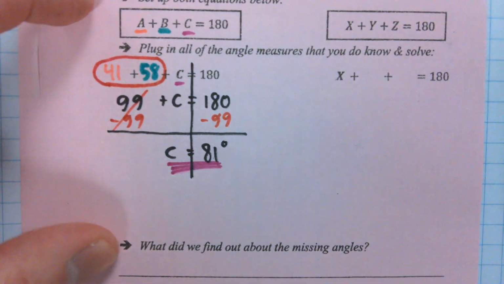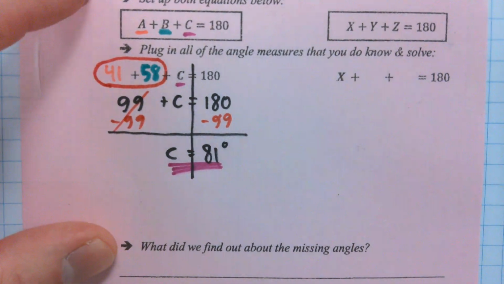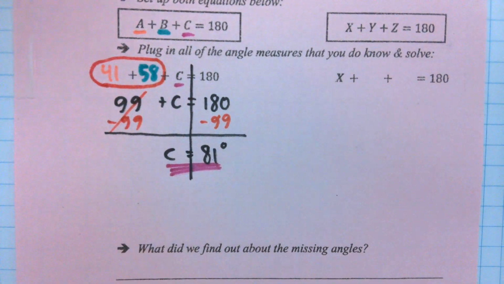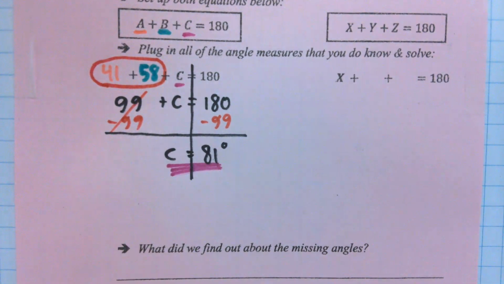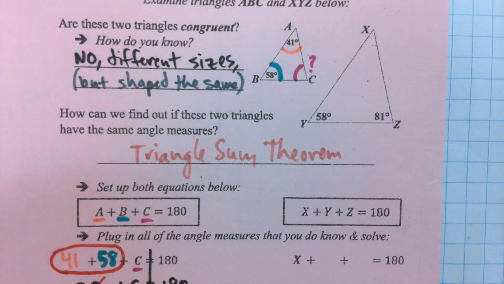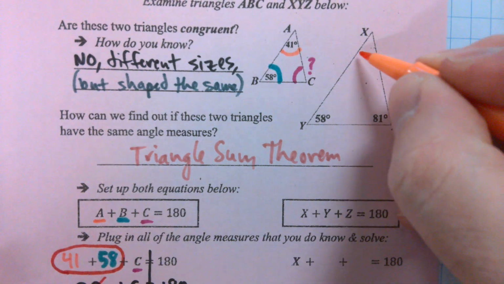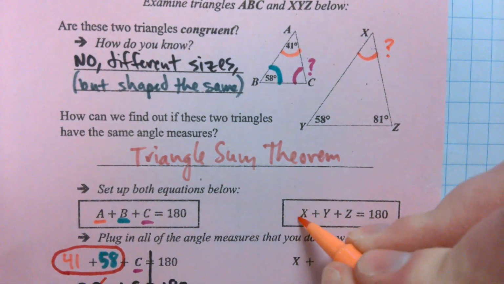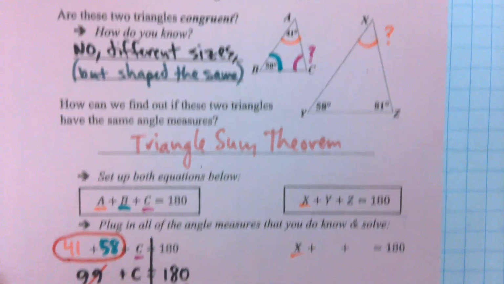Any questions on how we got there? Okay. Those last Monday's lessons should be pretty straightforward. We did really good with that. Breezed through it. Now let's go to XYZ. So I don't know what angle X is. Right, that's a question mark, so I'll just leave it as X.